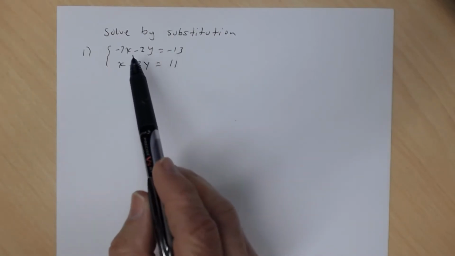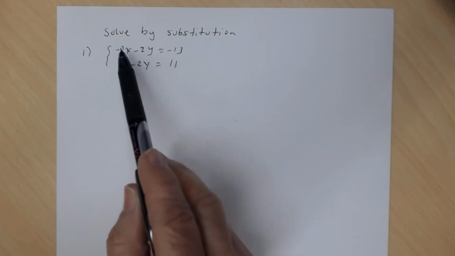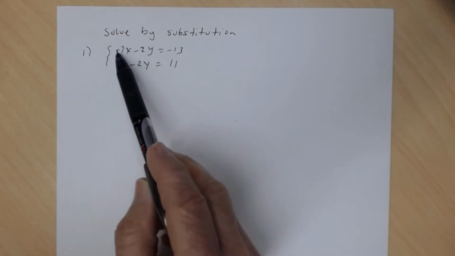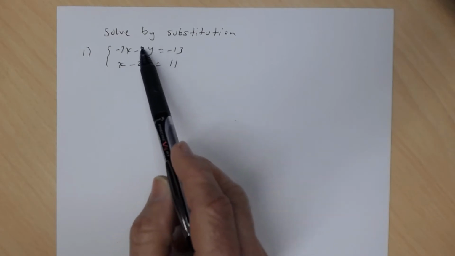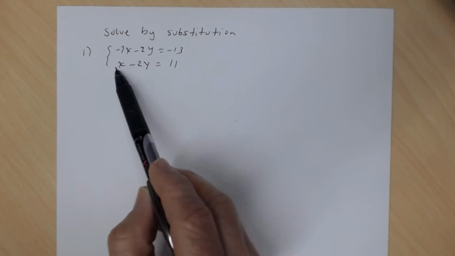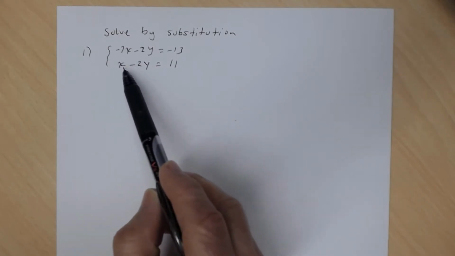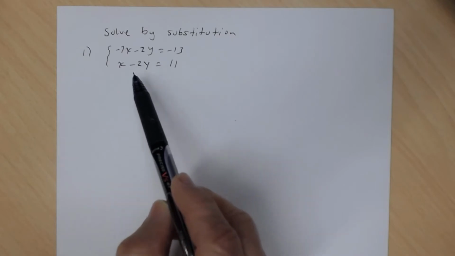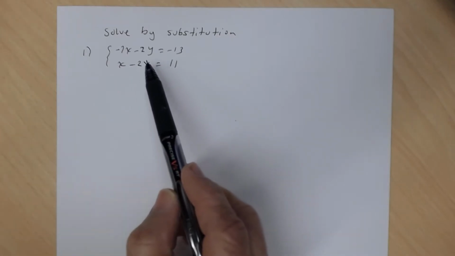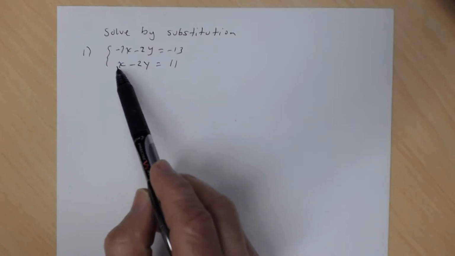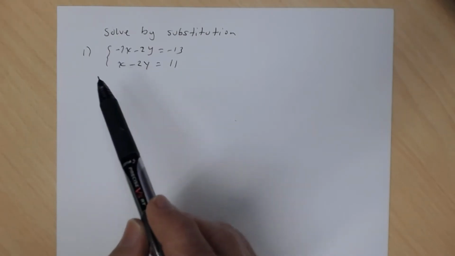Now, what you want to do is look at each equation and look at each term. If you look at this term here, the coefficient of this term is -7. The coefficient of this term here is -2. The coefficient of this term here is 1. Remember, there's no number there, so it needs to be a 1. And the coefficient of this term is -2. The easiest kind of situation is where the coefficient is 1, and that's what we have here. We have a coefficient of 1.